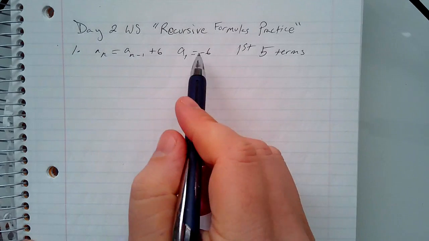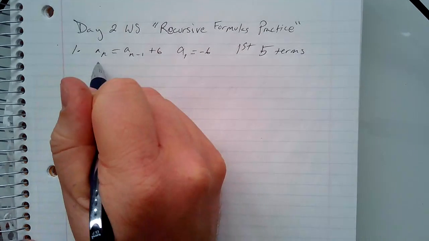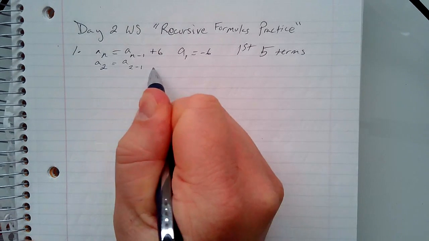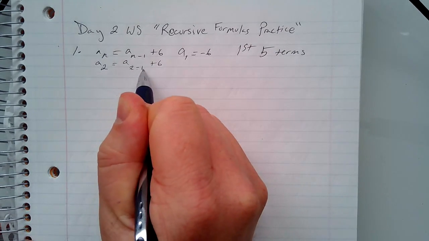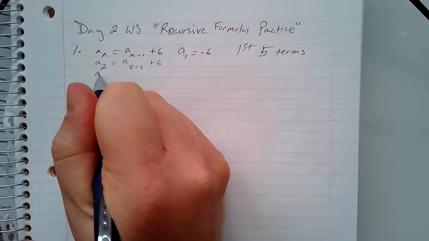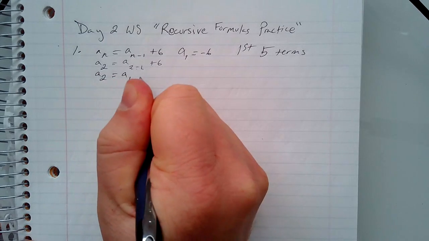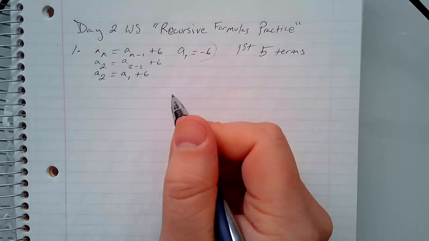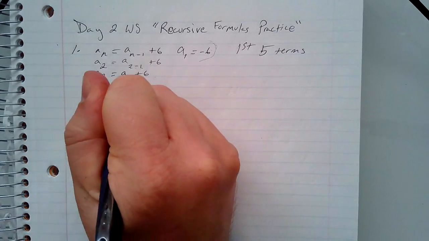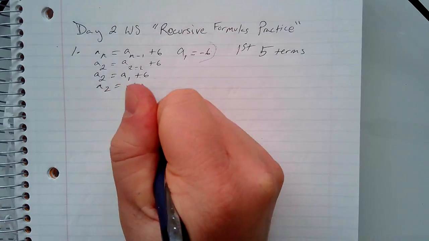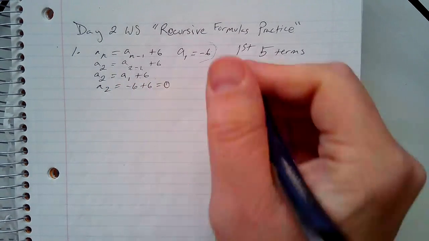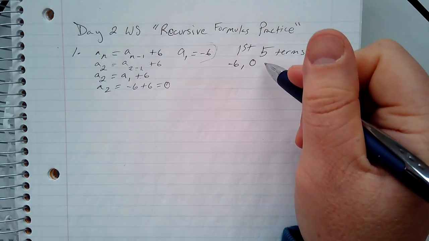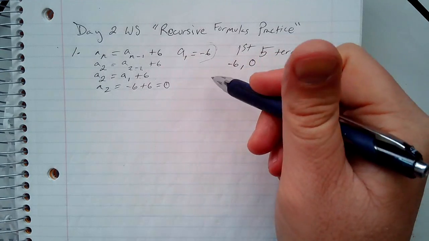So all we are doing, if we want a sub 2, we do a sub 2 minus 1 plus 6. Well, what is 2 minus 1? That would be a sub 2 is equal to a sub 1 plus 6. So we drop in a sub 1, and then we add 6 to it. So a sub 2 is equal to negative 6 plus 6, or 0. So the first term is going to be negative 6. The second term is going to be 0. And we're going to continue adding 6 to this stuff.